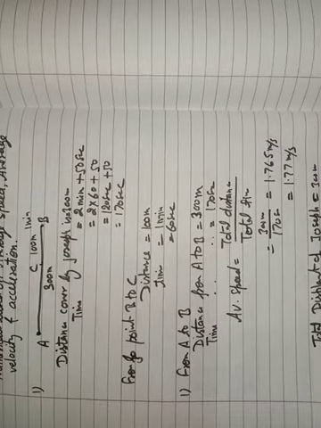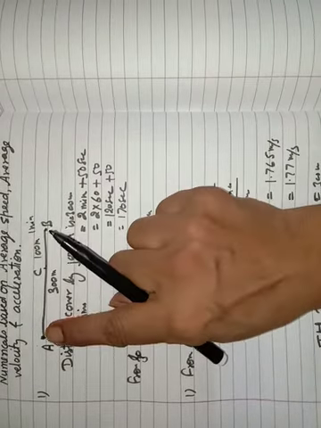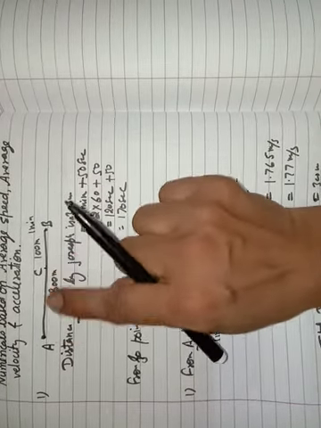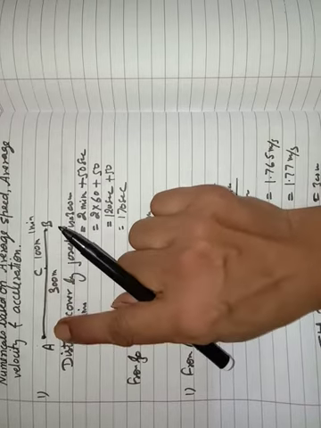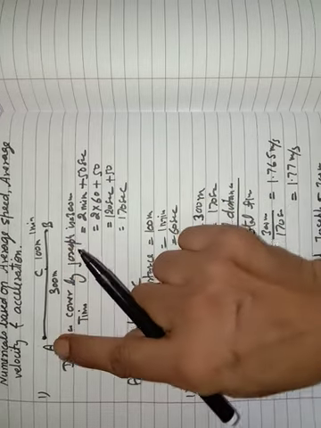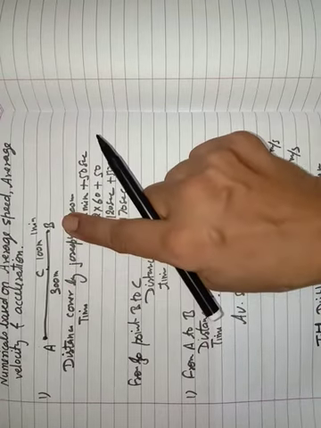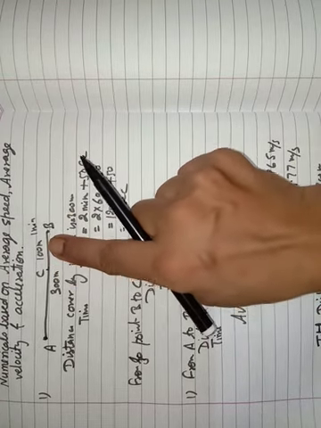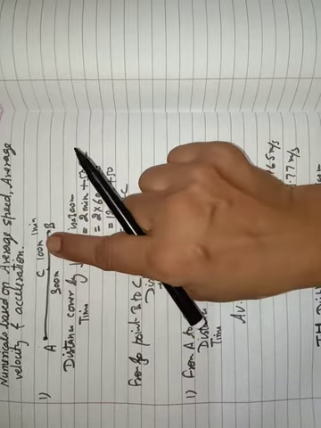In the second part, we have to find the average speed and average velocity from point A to C. First, you have to find the average speed. For average speed, we have to find the total distance covered. The distance covered will be from A to C. He first moved from A to B, that is 300 meter, and came back again to the point C, which is 100 meter apart. The total distance covered by him will be 300 plus 100.